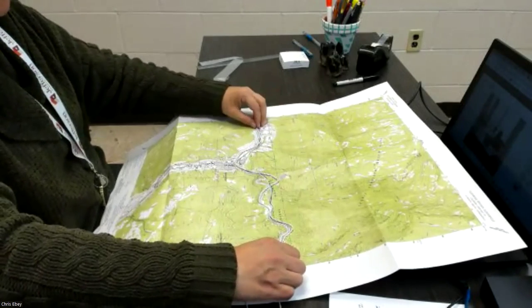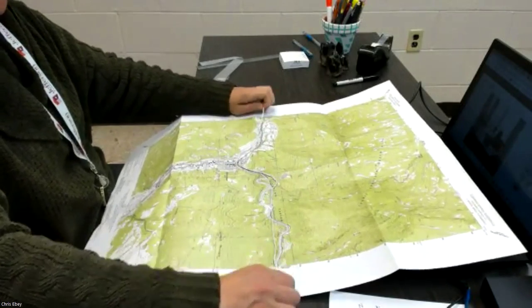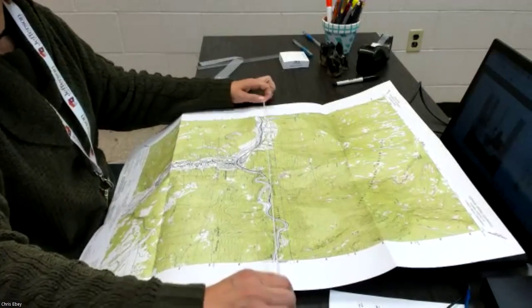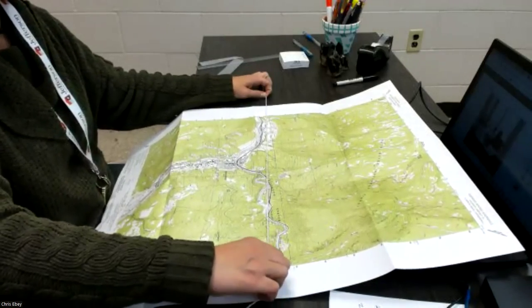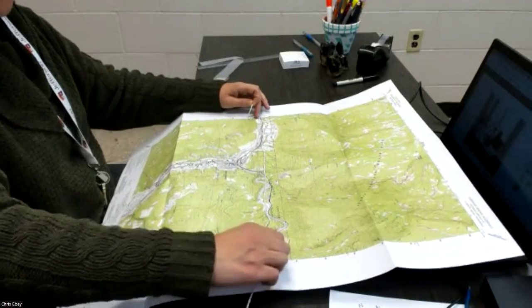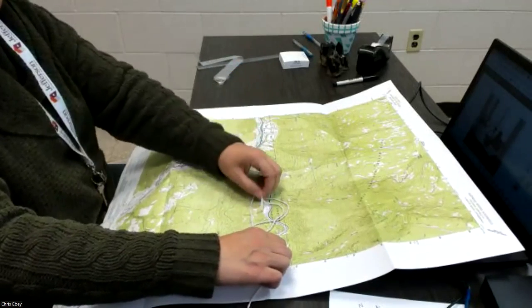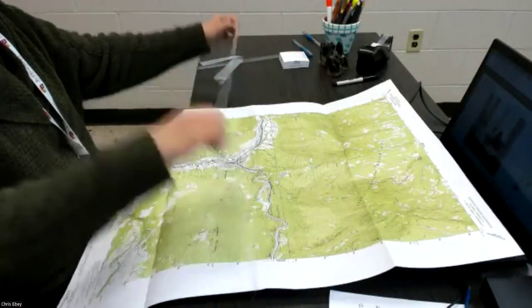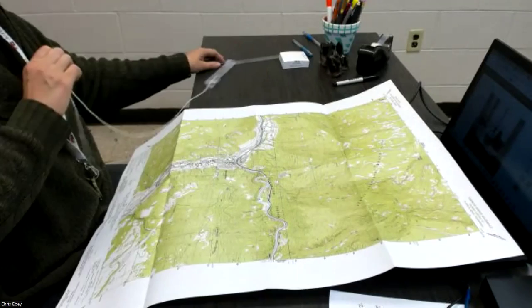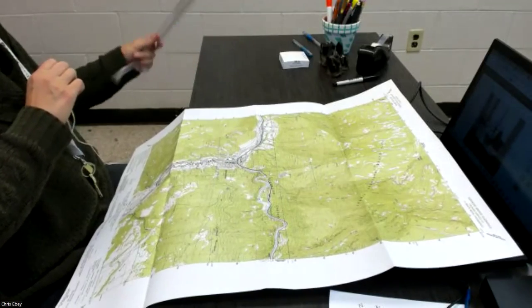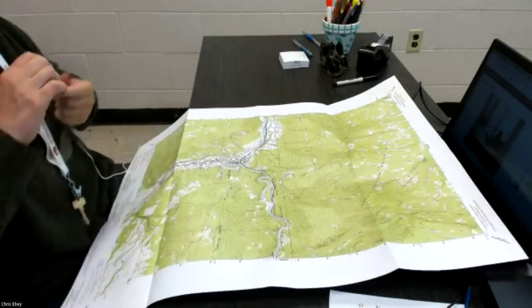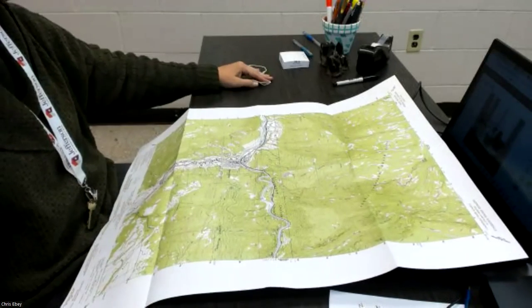Okay, now I see I have the length of my river. And notice it's a good deal longer than the length measured just from point A to point B. So your string length should look a bit like my string length. Then you're going to measure that using the ruler provided by Science Interactive right here. Measure it in centimeters, and you're going to convert that into kilometers.